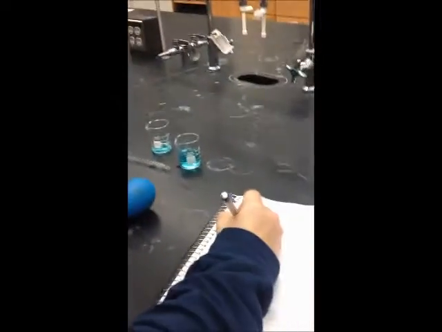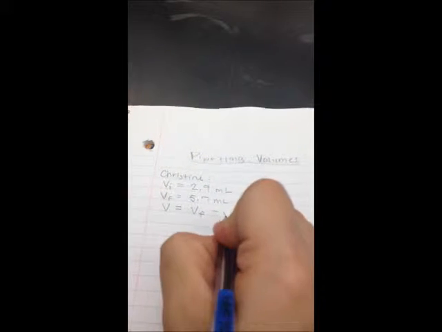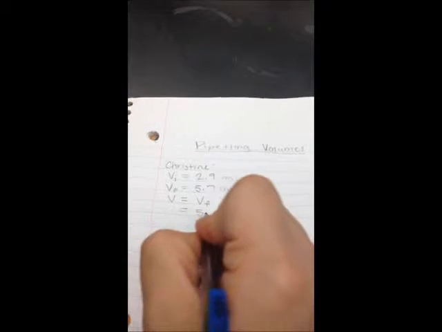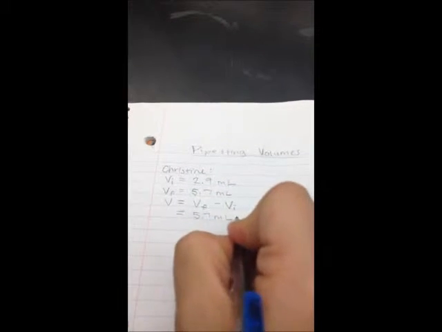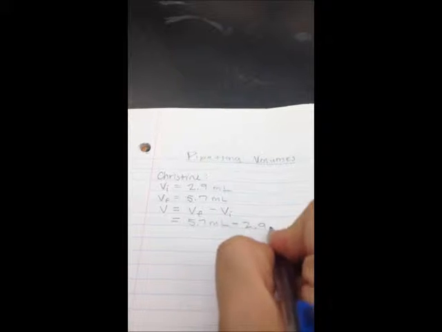To calculate the volume of the solution by difference, you subtract the initial volume from the final volume. So this volume will be equal to 5.7 milliliters minus 2.9 milliliters, which is equal to 2.8 milliliters.